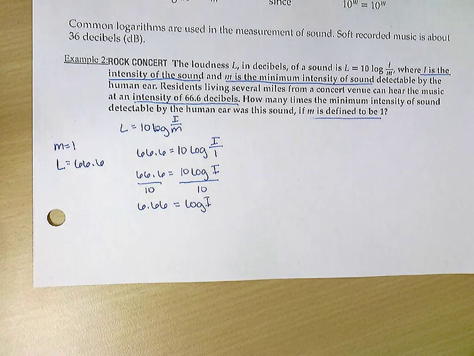Now, how do I get I by itself? We take the log of 6.66? No. How do I get I by itself if it's within a logarithm? I have to bring in a base. What base do I have to bring in?